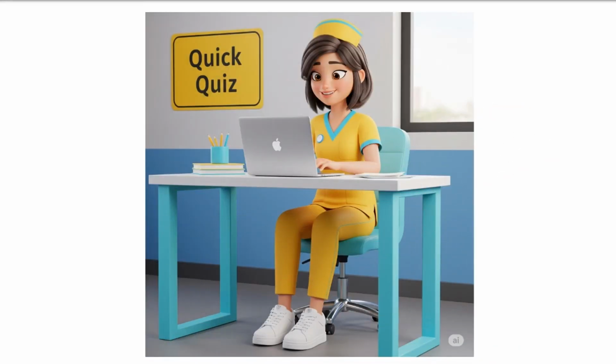Quick quiz. 1. A resident says, "I'm not sick. I just like the food here." What defense mechanism? Denial. 2. A resident who just lost a family member becomes very dependent and clingy. What is this? Regression.